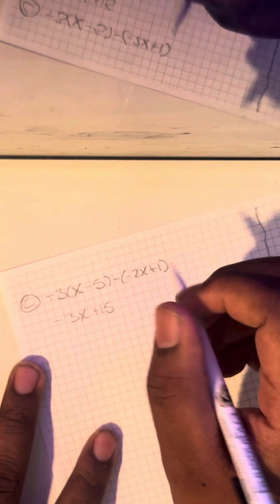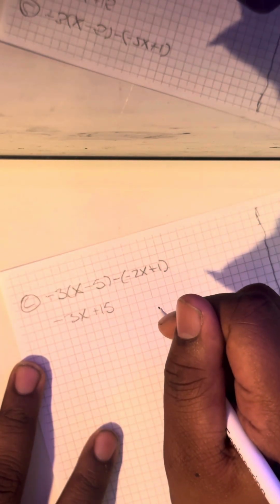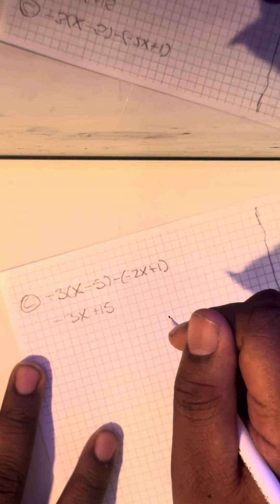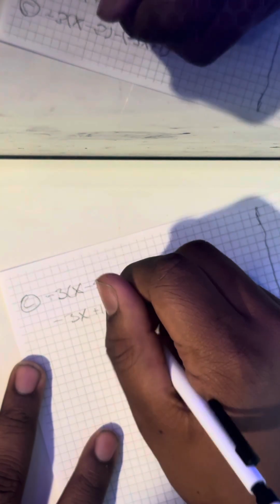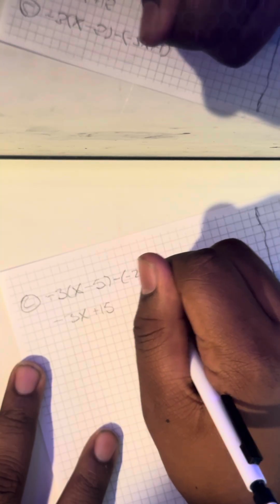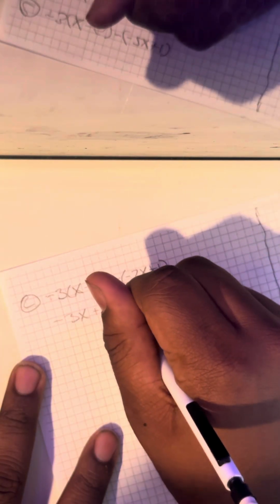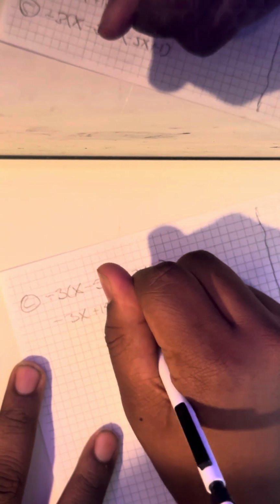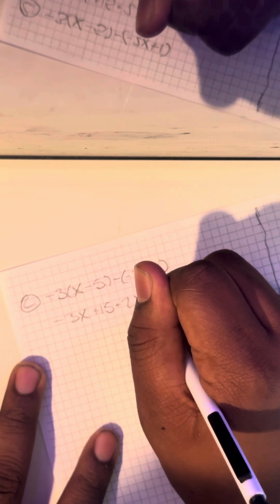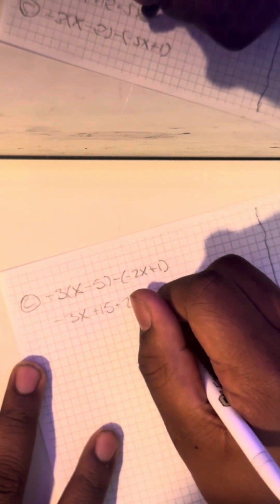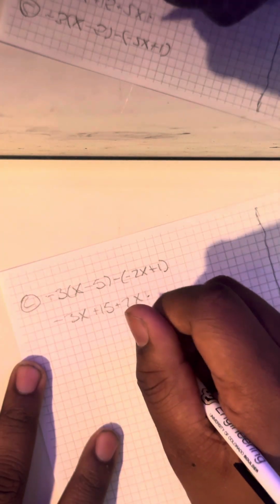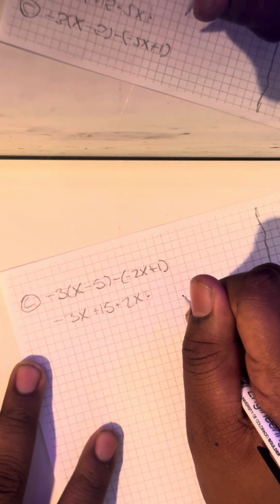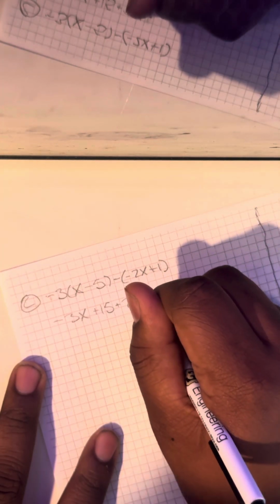Now we have to distribute the negative into negative 2x plus 1. That negative is going to make the negative 2x into positive 2x, and that negative is going to make the positive 1 into a negative 1.